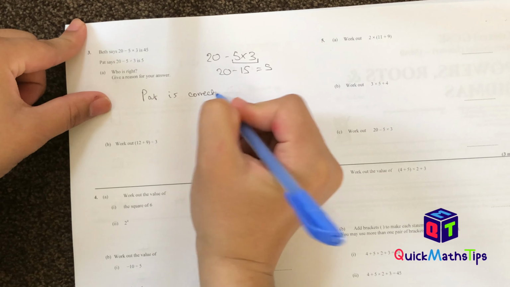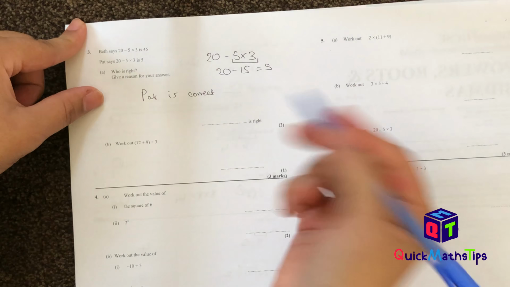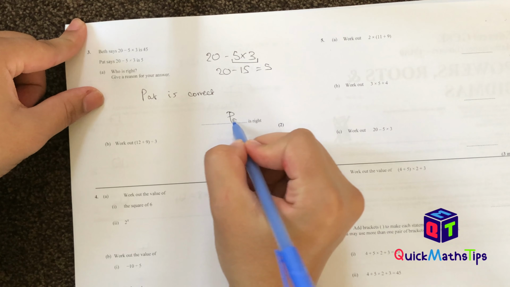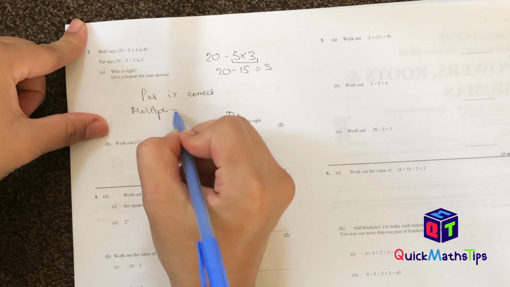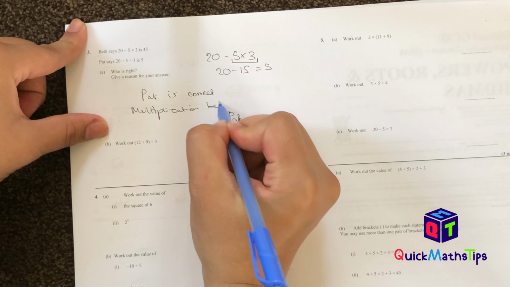Give a reason for your answer. Because multiplication comes before subtraction. So Pat is correct, and I'm going to say multiplication comes first. Multiplication before subtraction.